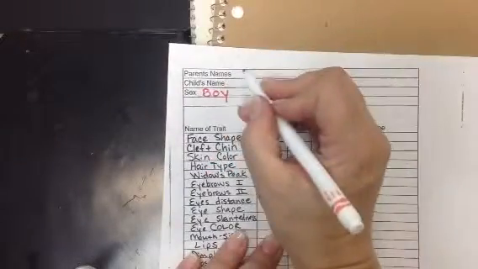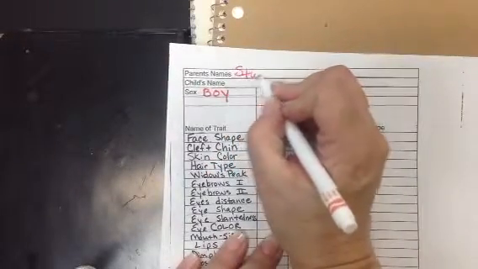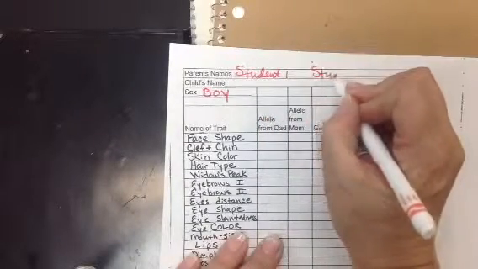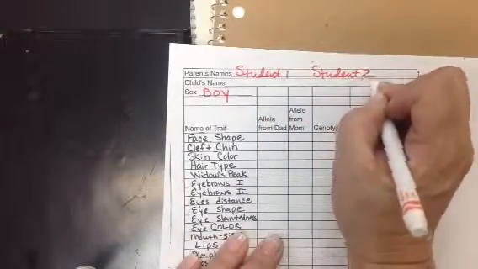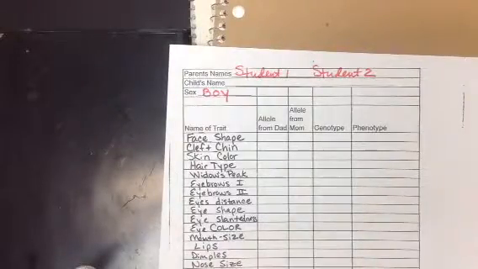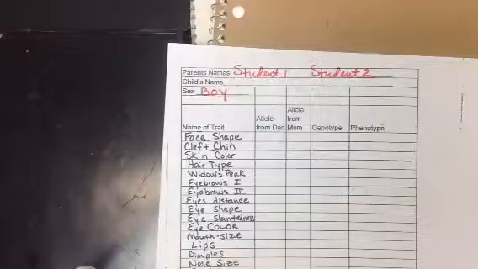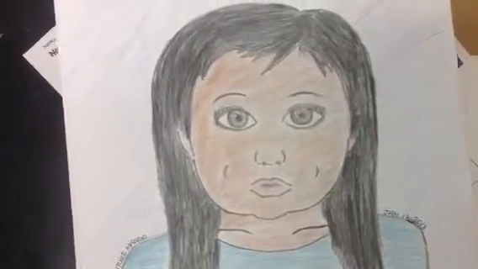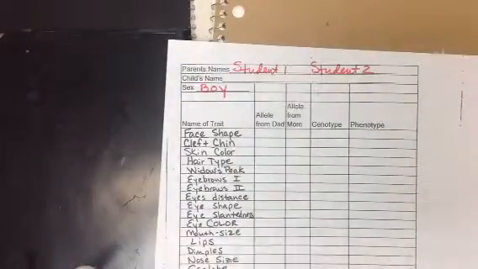Okay, now your names go up here. So student 1, whoever you are, and student 2. So write the name of both you and your partner there, please, okay? And then you might want to name your child later after you see what it looks like. So for instance, once you see your child, you might say, oh, that looks like a Karen or whatever, you know. So you might want to change the name later. So I'd wait on the name if I were you.